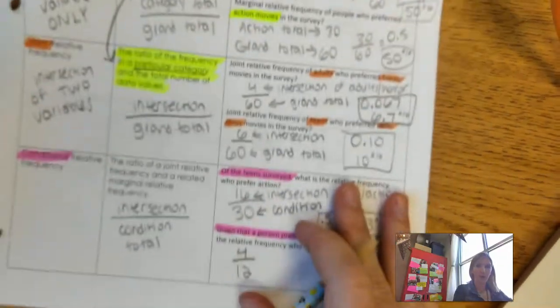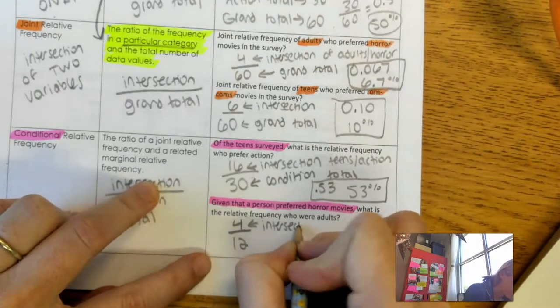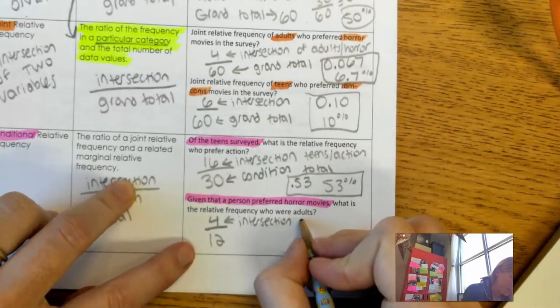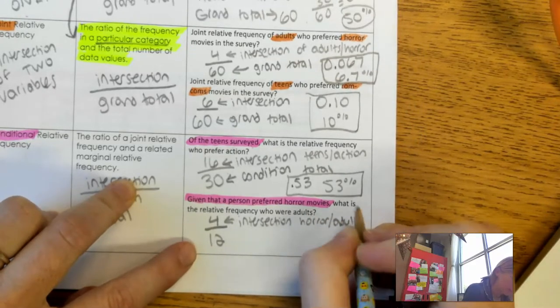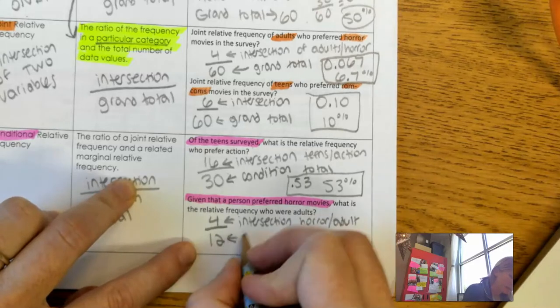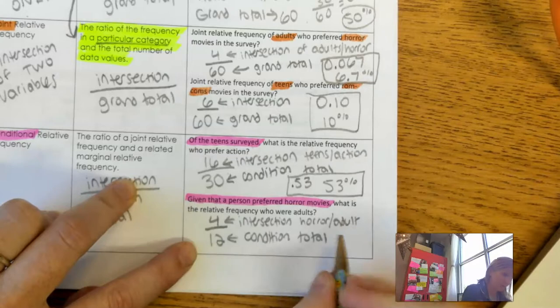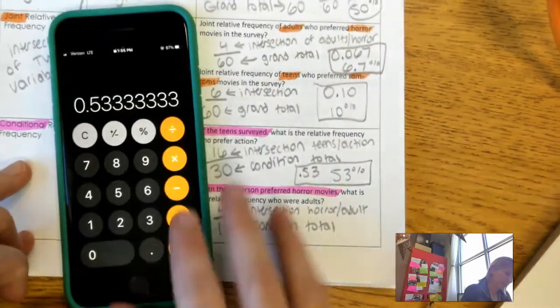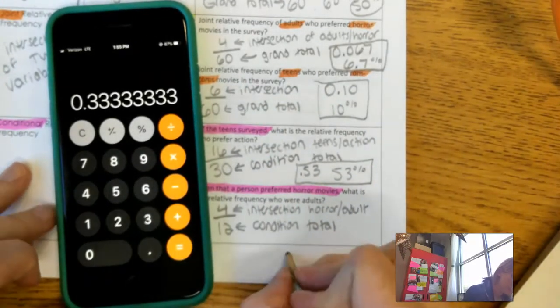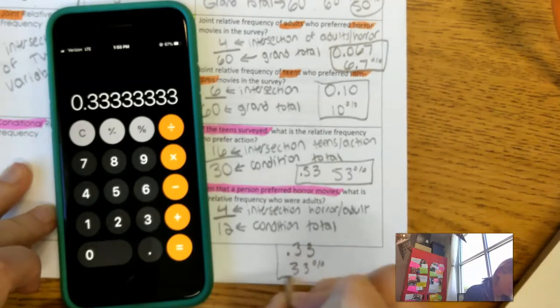So if we were to write this out, we would say that 4 is the intersection of horror and adult, the two variables that were mentioned, and then 12 is my condition total. Remember, condition was horror movies. All right, so 4 divided by 12 gives me 0.33, or 33%.